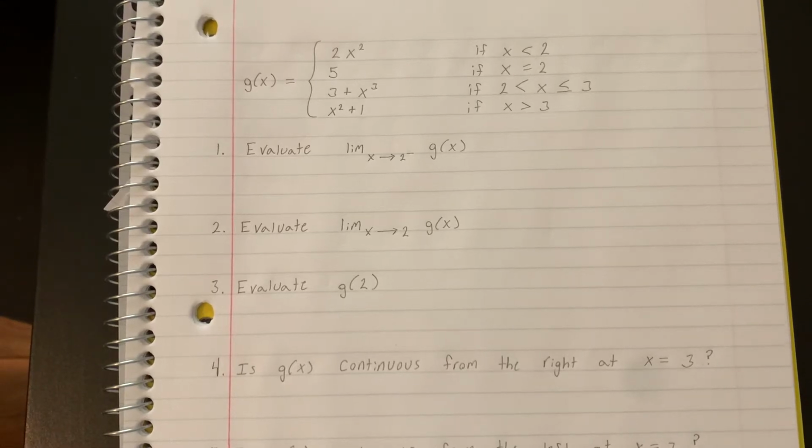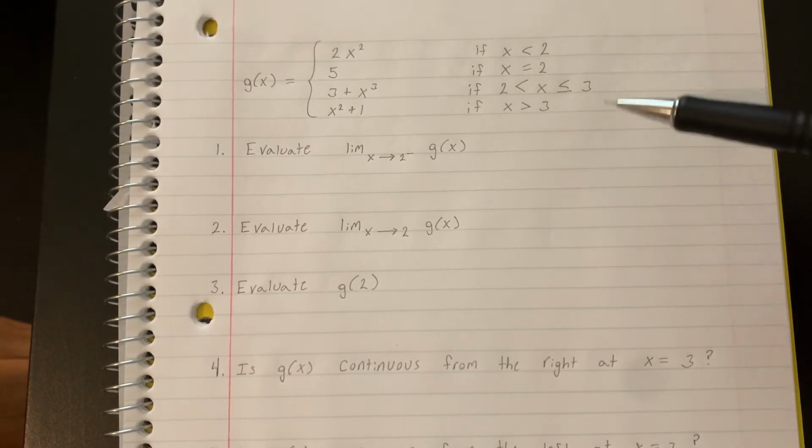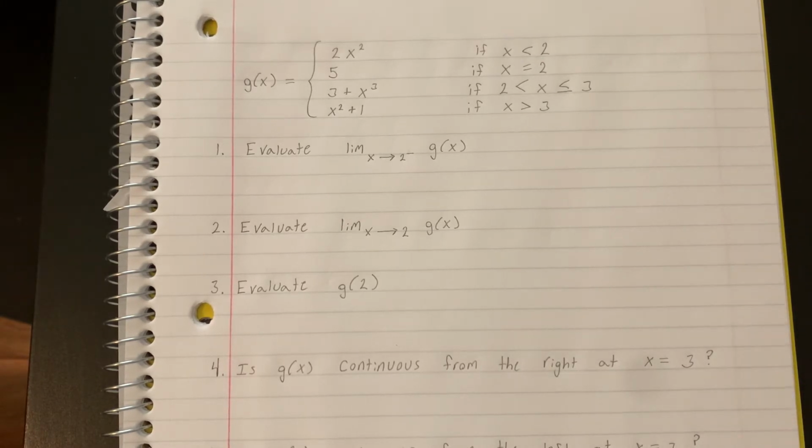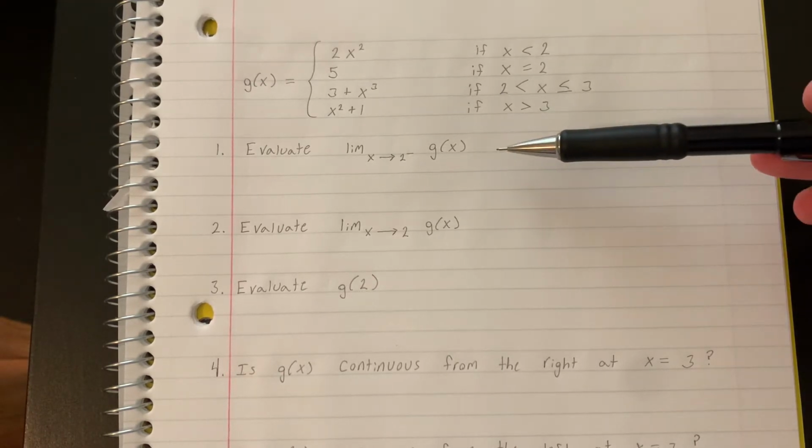Hi everybody. I've had some questions this week about piecewise functions and what the quiz is going to look like. So I've gone ahead and made us some problems, very much like those that are going to be on the quiz, going over evaluating limits for piecewise functions and evaluating piecewise functions in general. So to start, let's take a look at problem number 1.